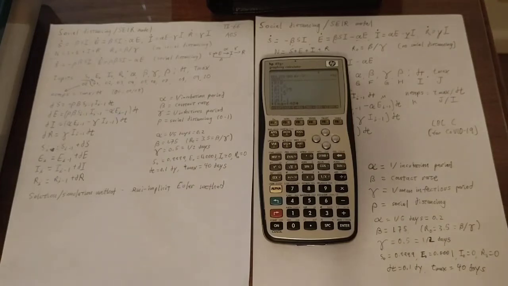Unlike my previous videos, I have a printer that works with this calculator, so I'll print out the output with and without social distancing, and we can look at a comparison in that.